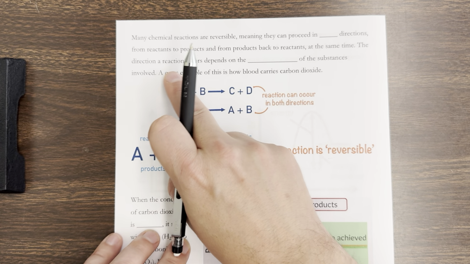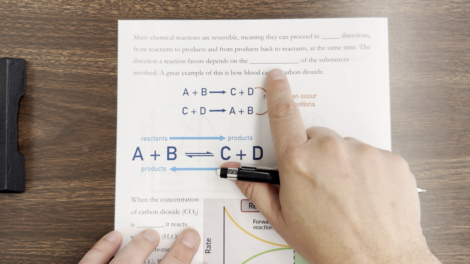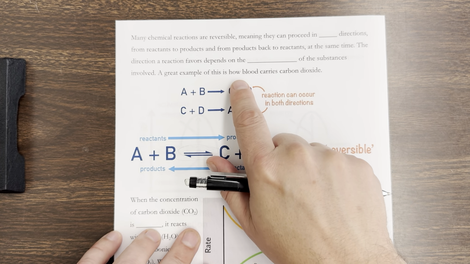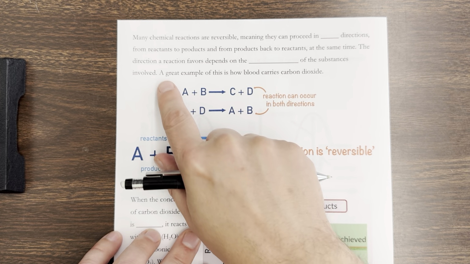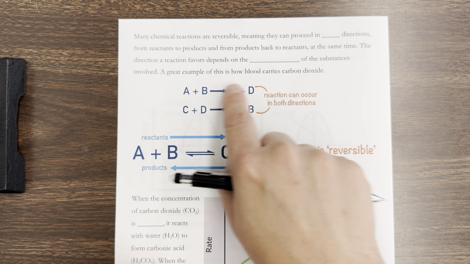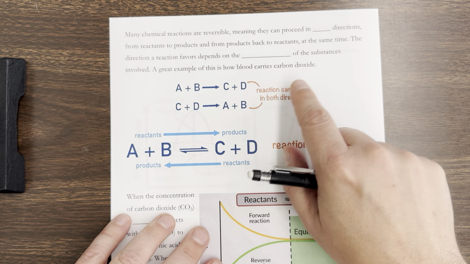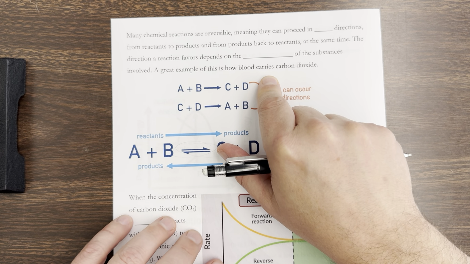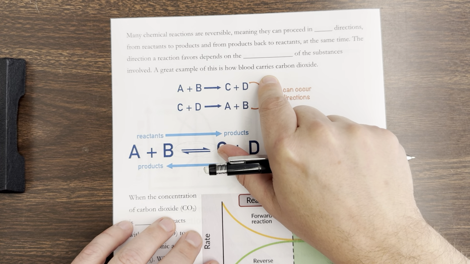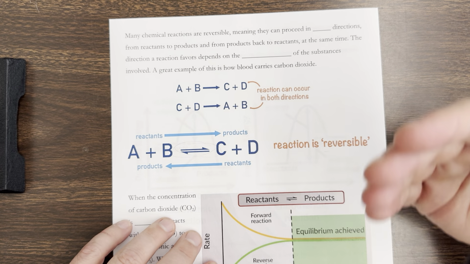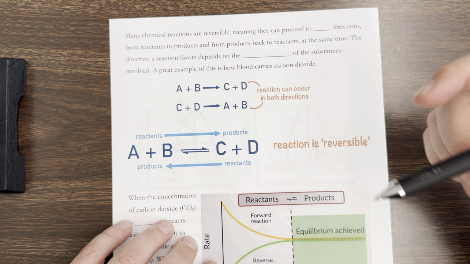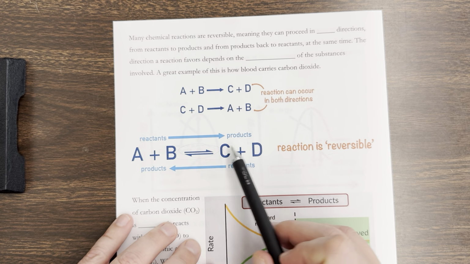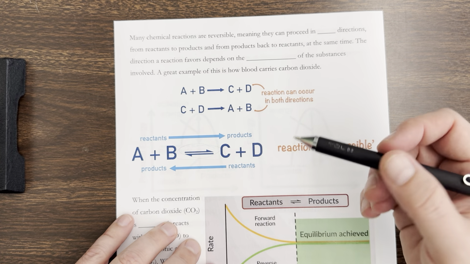The direction a reaction favors depends on the concentrations of the substances involved. A great example of this is how blood carries carbon dioxide. So we're going to get to this example down here, and this one's a little tough, but what happens is blood will either pick up oxygen or carbon dioxide, depending on what the concentrations of each of those gases are in the blood. So the reaction for this is going to either go one way or the other, depending on the conditions.